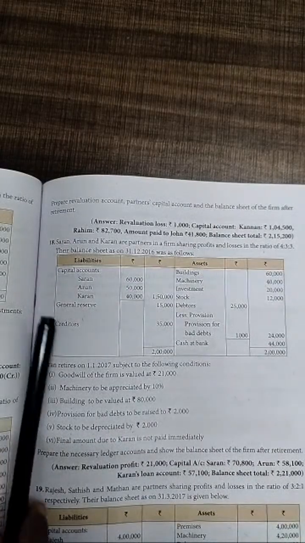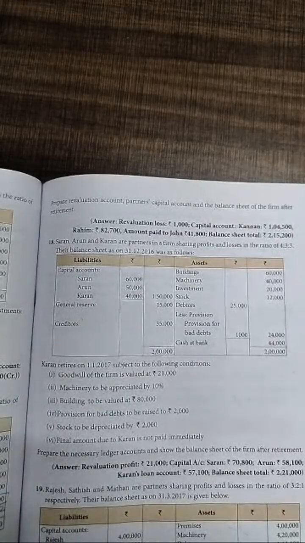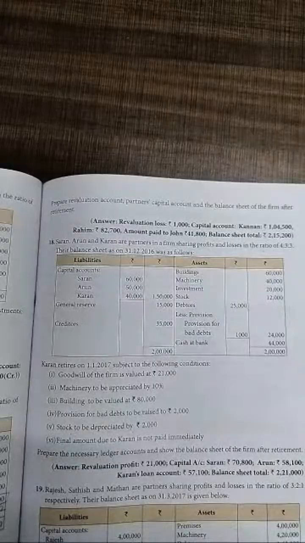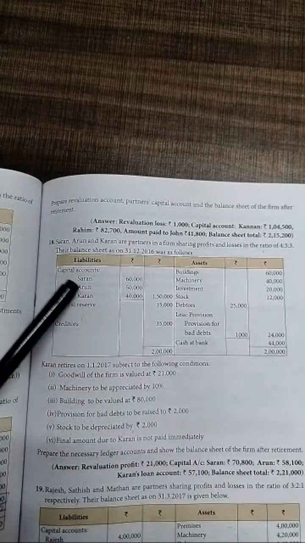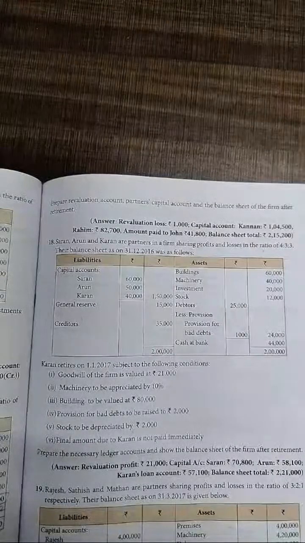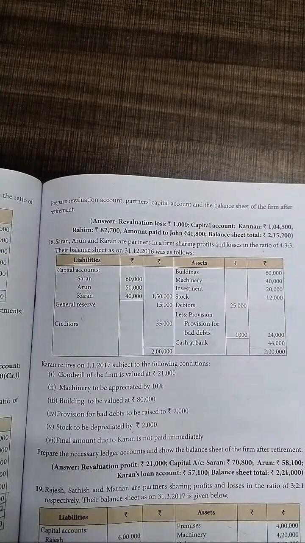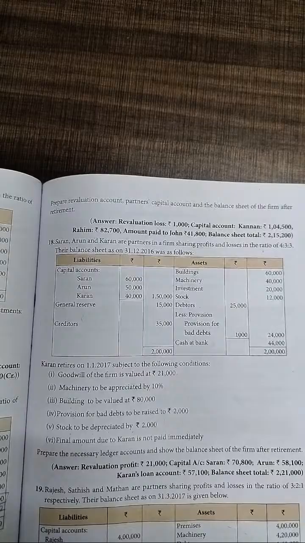Let's read the question. Saran, Arun and Karan are partners in a firm sharing profit and losses in the ratio of 4:3:3. The balance sheet as on 31/3/2016 is given below. Liability items are the three partners' capital accounts, reserve and creditors. Asset items are building, machinery, investment, stock, debtors less provision for bad debts, and cash at bank.